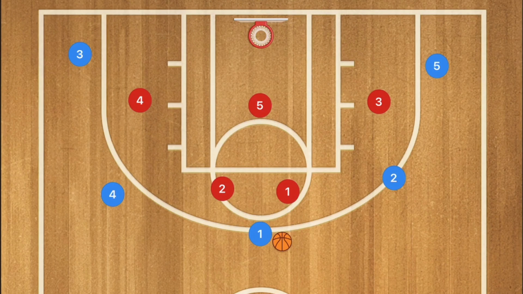And by running a 5-out offense, you're now stretching the defense out so wide, especially with the basketball on top, that there's only one player defending the key, which is what they're trying to defend. So that is why I like to run the 5-out. And by running the 5-out, you actually open up a lot of opportunities.